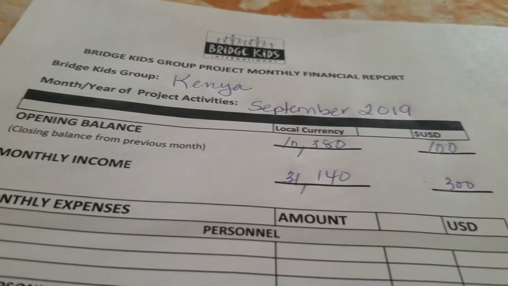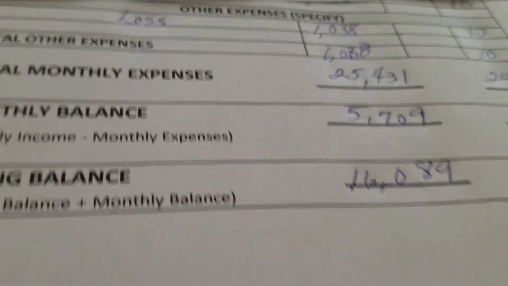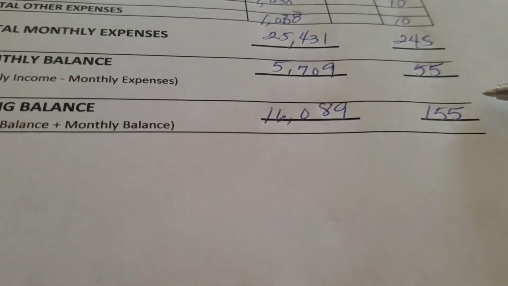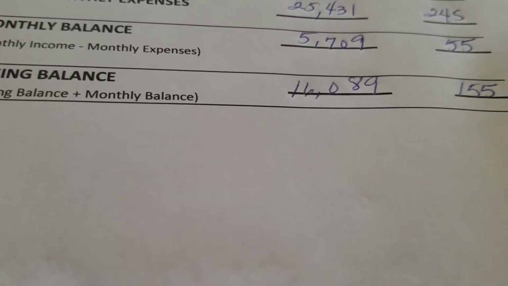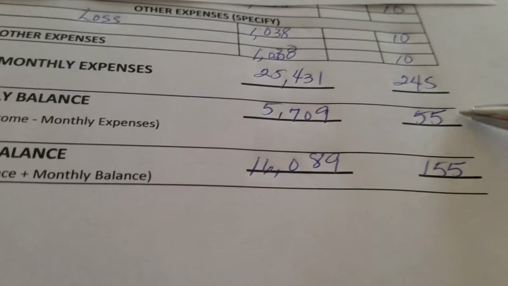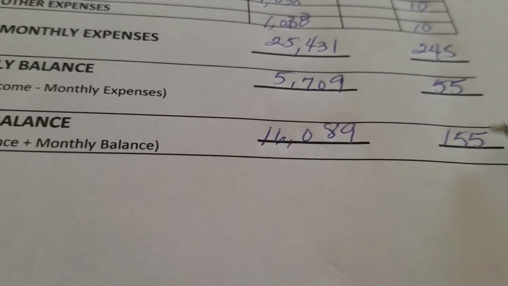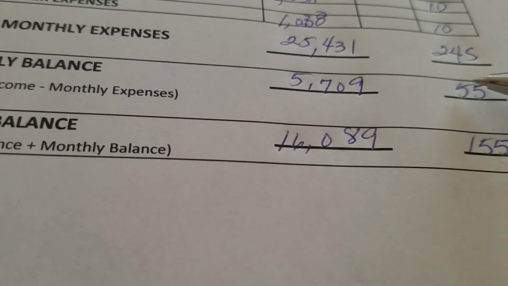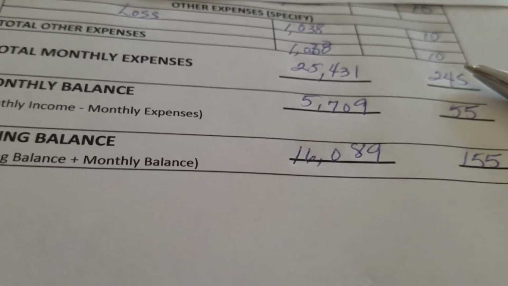If at the end of the month you're having funds left over, and your monthly balance and your closing balance are growing, that's great. Then we know how you're doing. If you're having some trouble with that, then we can put our heads together and figure out how to get you to the next level so these numbers are positive. They may end up being negative, okay? And that happens. That's real life. But we can work together and figure out how to turn it around.